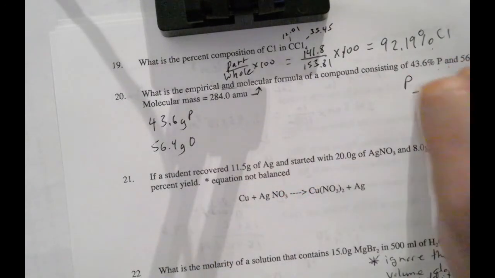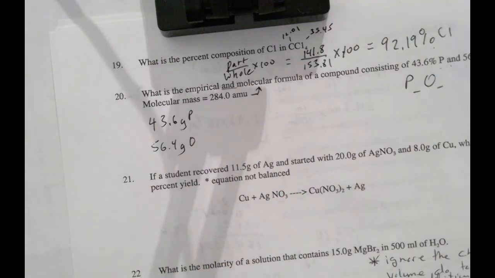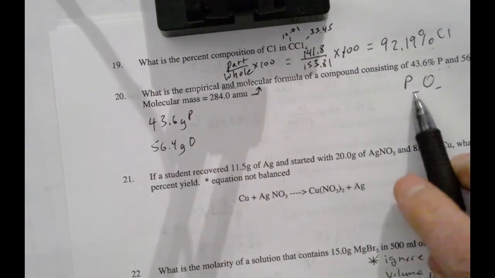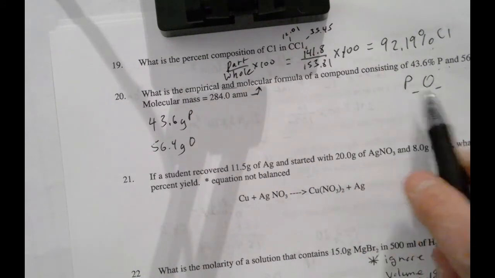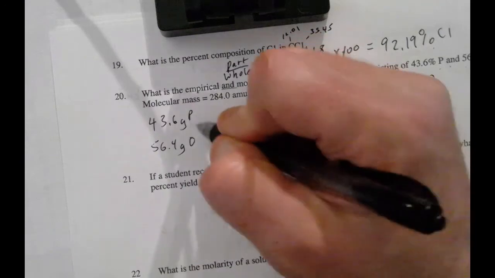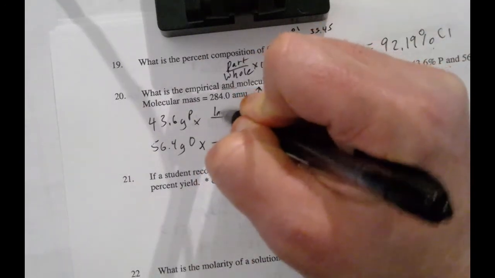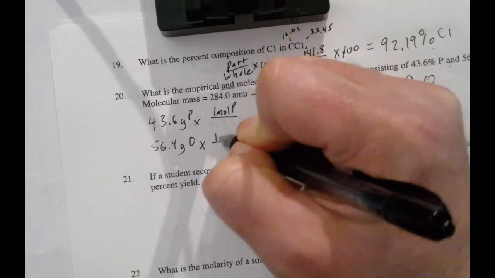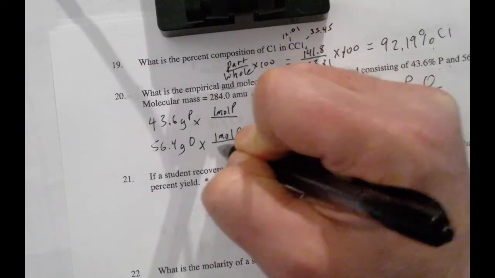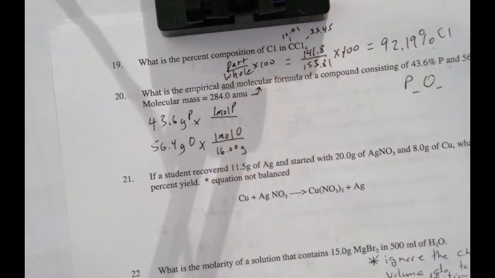Our formulas, however, are determined by a mole ratio, moles of phosphorus to moles of oxygen. So we've got to change both of these to moles. 1 mole of phosphorus is something, and 1 mole of oxygen is 16.00 grams.